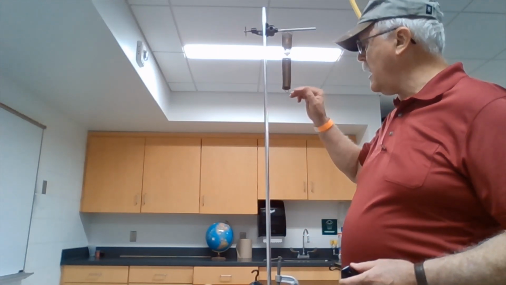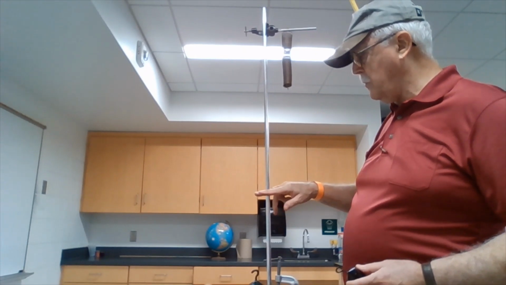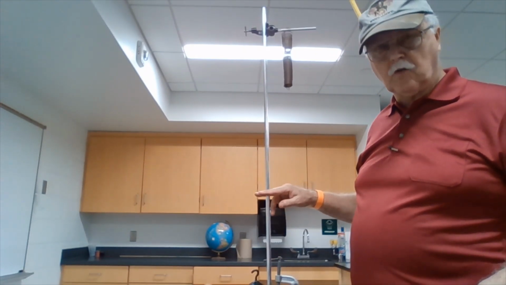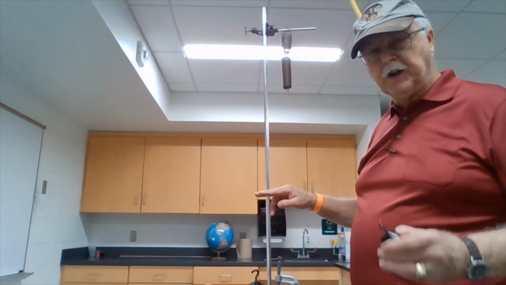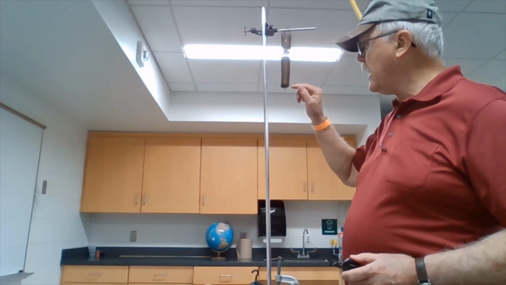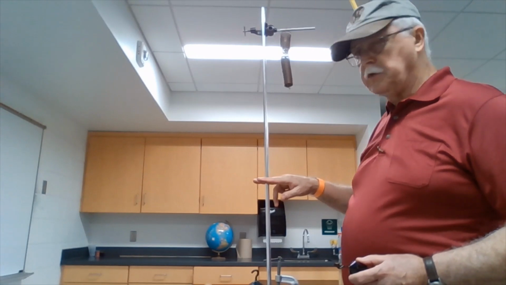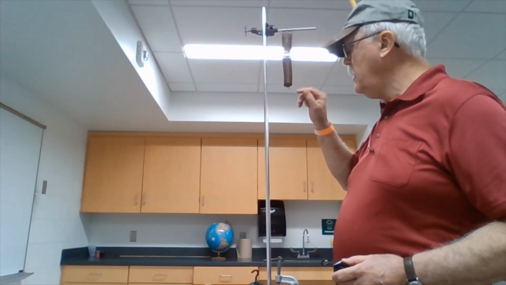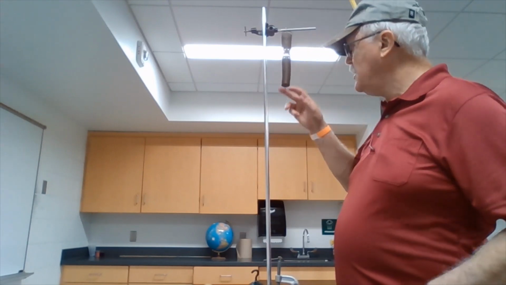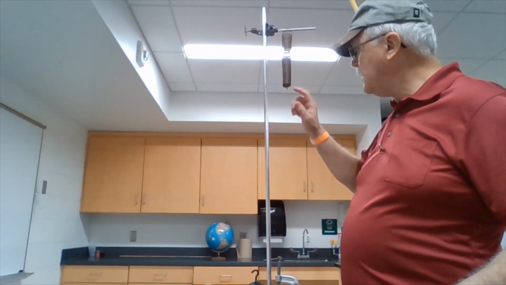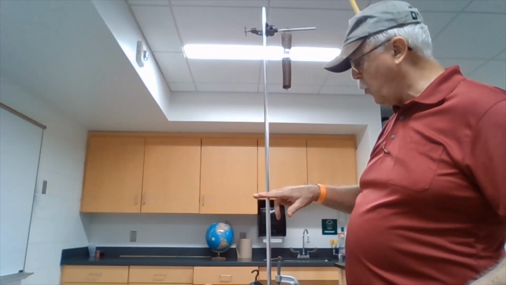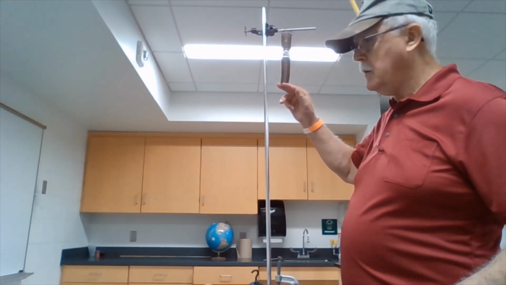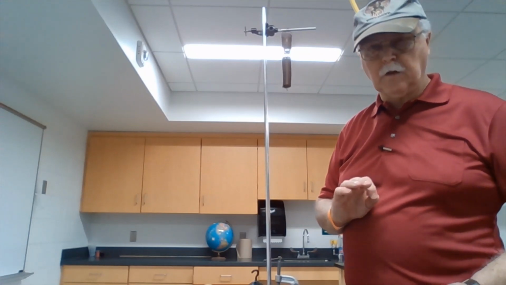Okay, the height from the start to the bottom is a change in gravitational potential energy. Now you know this, so we can say that gravitational potential energy equals m, whatever the mass is, g h. The h is going to be this y final minus this y initial. Okay, that's gravitational potential energy.